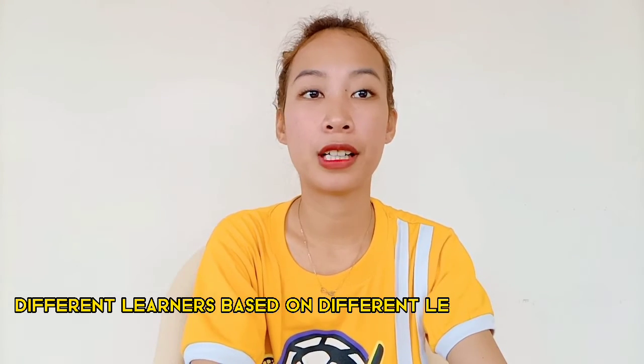Now let's proceed to the different learners based on different learning modalities. First, we have visual learners. They learn from reading and seeing pictures. They can picture what they are learning and they can learn best using methods that are primarily visual.